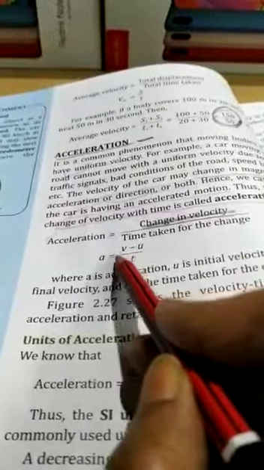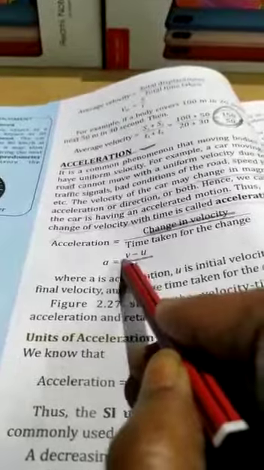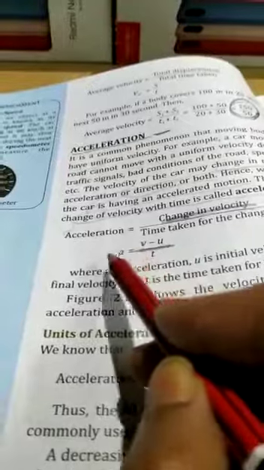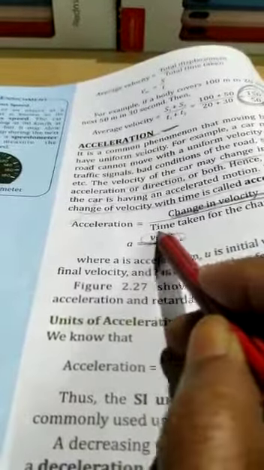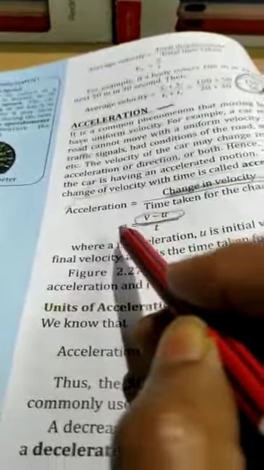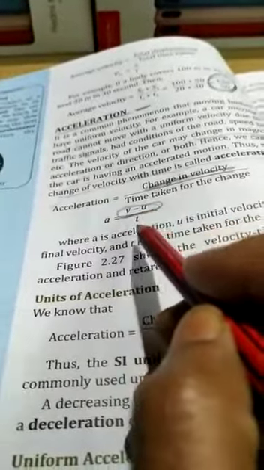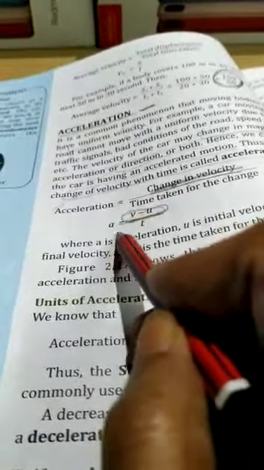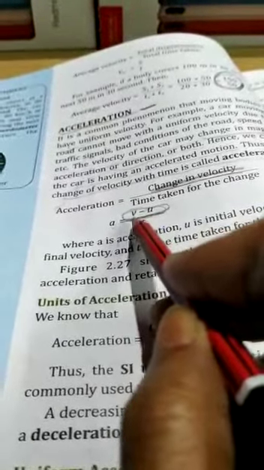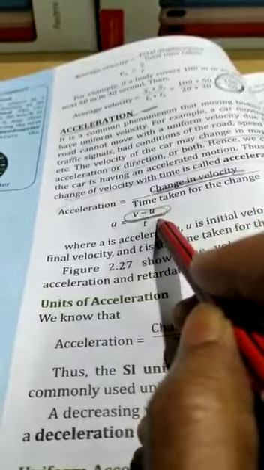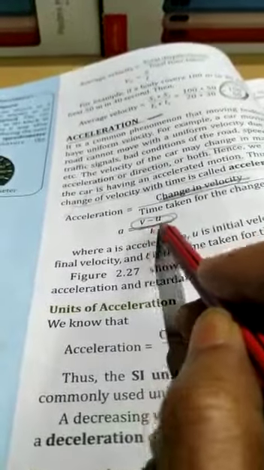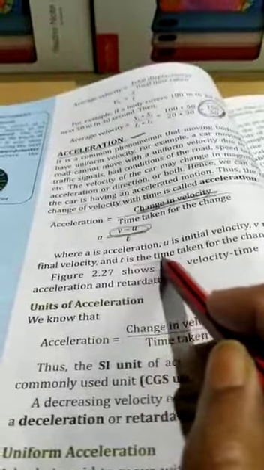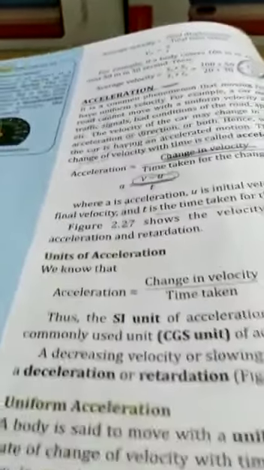And this change is calculated as the final velocity minus the initial velocity. So V minus U is the change in velocity. So acceleration is equal to V minus U divided by T, where A is acceleration, V is final velocity, U is initial velocity, and it is divided by the time taken to complete the distance, which is known as acceleration.